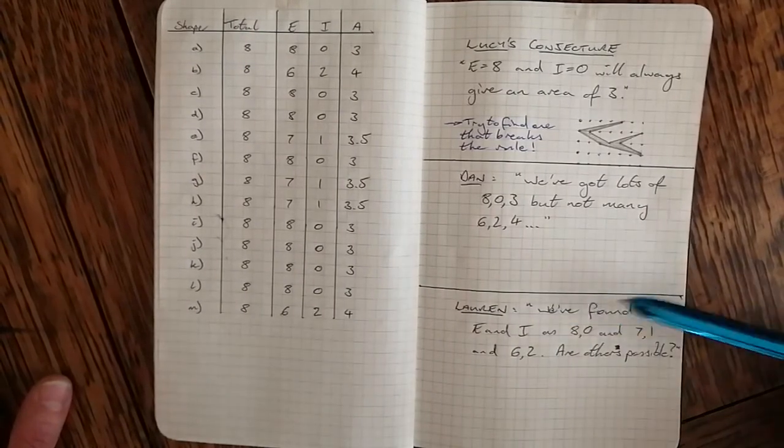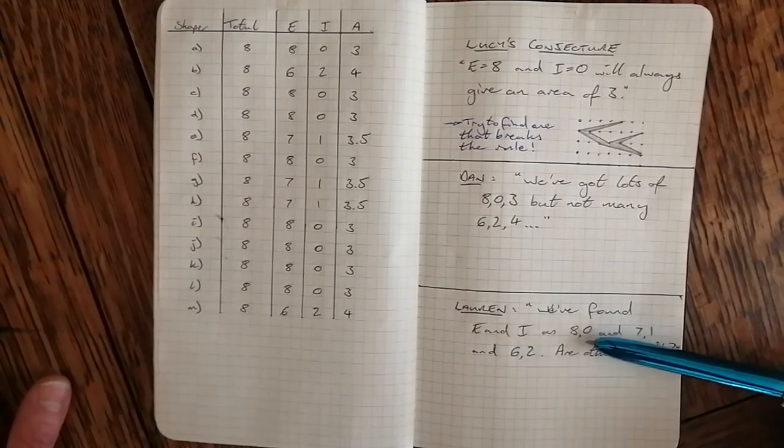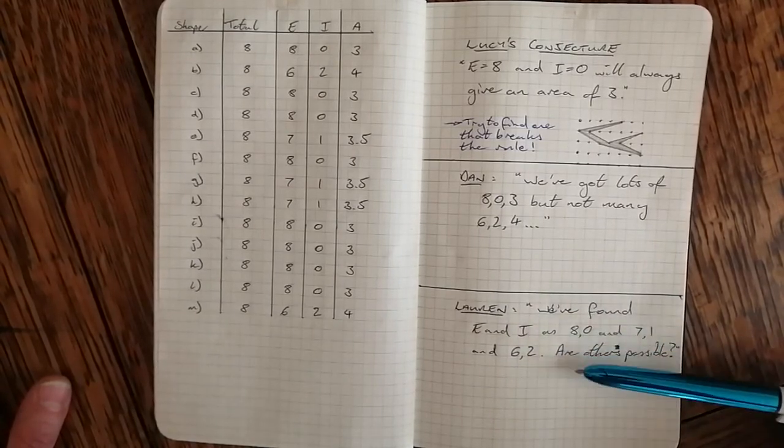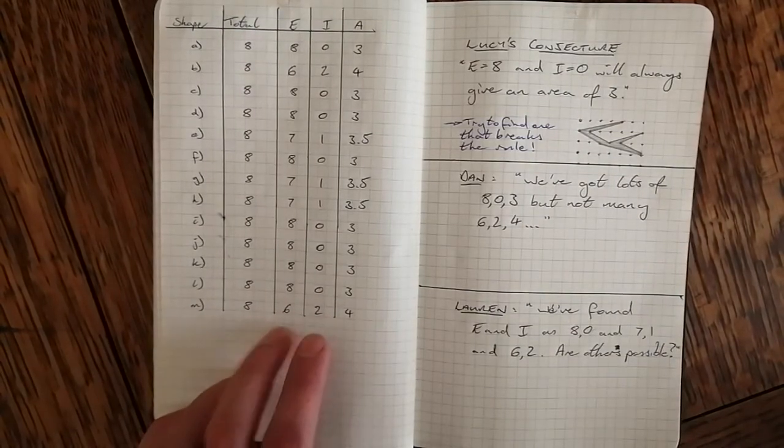Lauren is going to look for something different. She's noticed what we found, e's and i's as 8 and 0, and 7 and 1, and 6 and 2. But she's going to try and figure out whether other numbers are possible here.